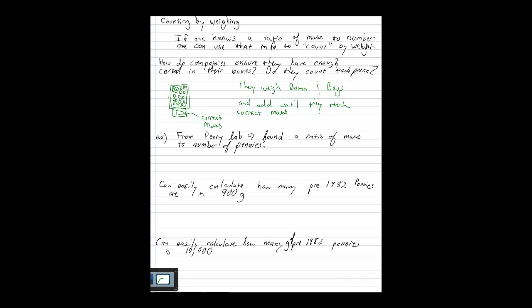Now, all they really need to know is a ratio of mass to Cheerios. They have some sort of average mass per Cheerio, and they can calculate that. Now, we're going to briefly discuss something that we talked about in our penny lab.